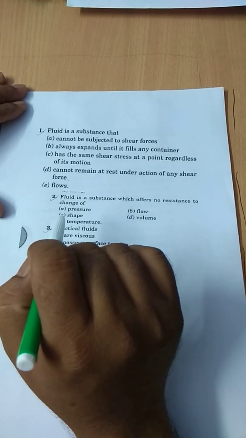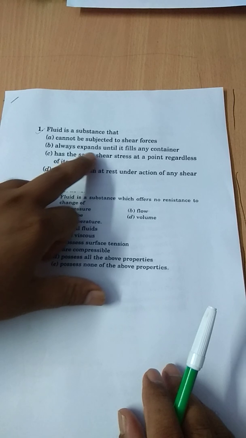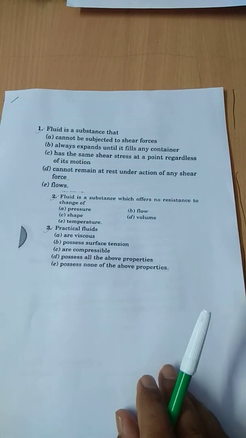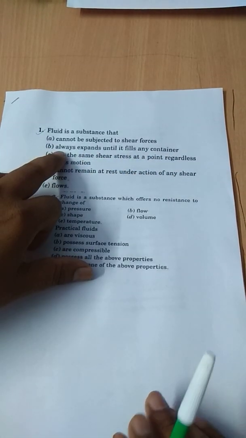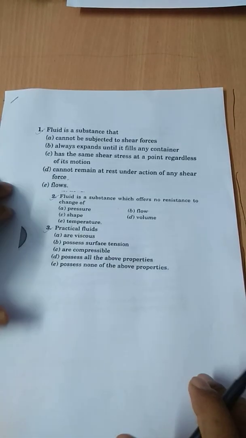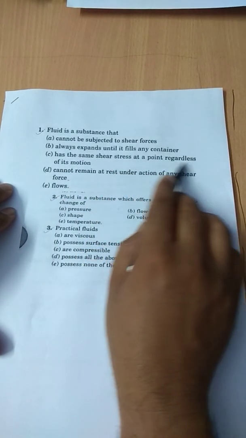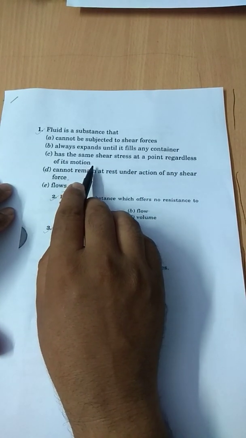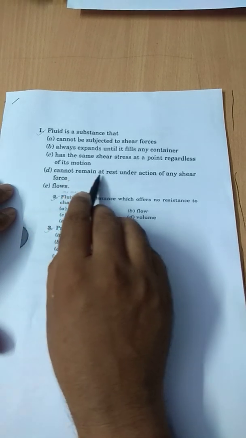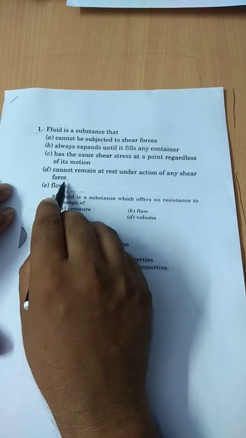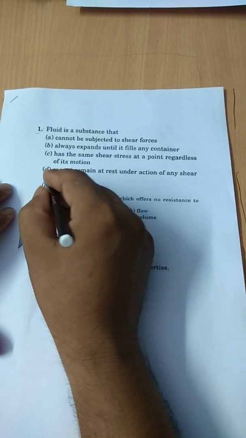No, it can be subjected to shear force. Always expands to fill any container? No, this quality can be attributed to gases only; liquids do not follow it. Has the same shear stress at a point regardless of its motion? No, this is also not true. Cannot remain at rest under the action of any shear force? This is true, this is right.